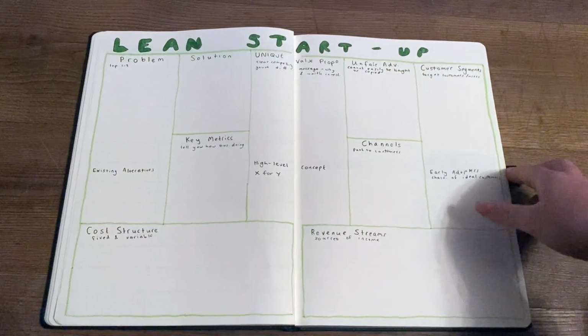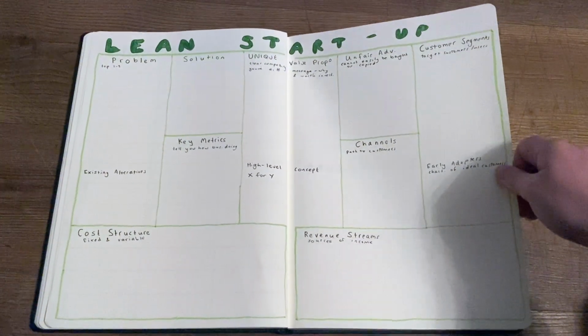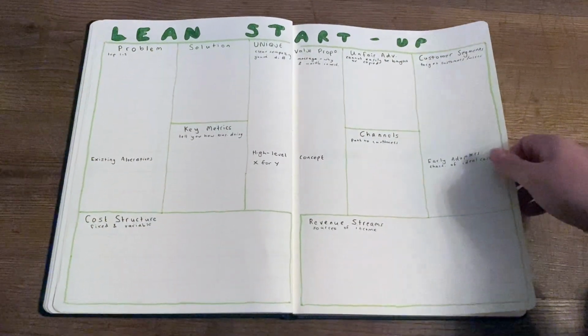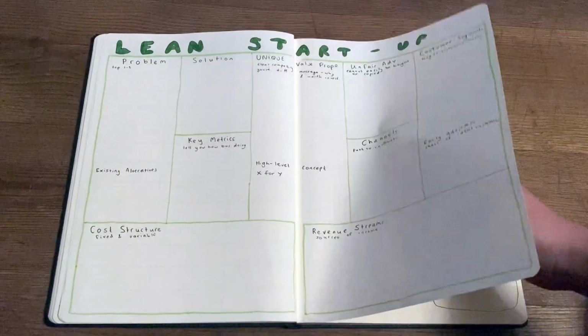But just to mention, the book, The Lean Startup, is really good and I highly recommend it for anyone who's interested in entrepreneurship or just starting up a business in general.